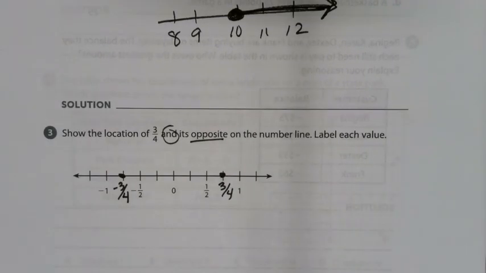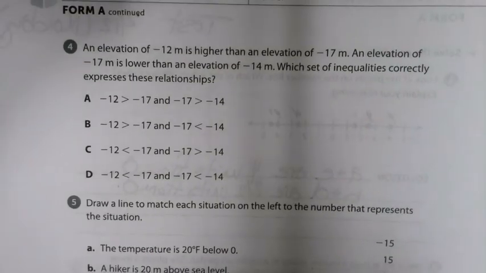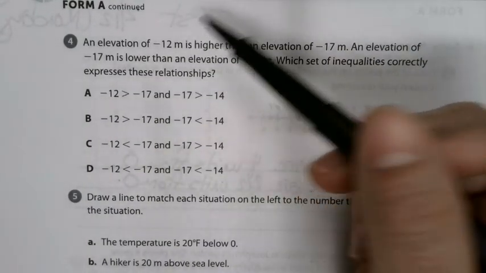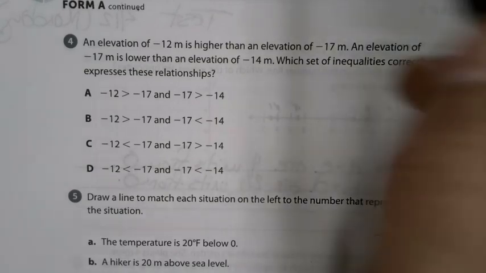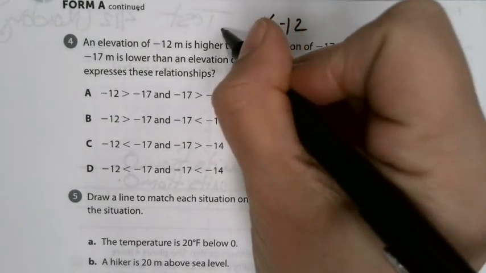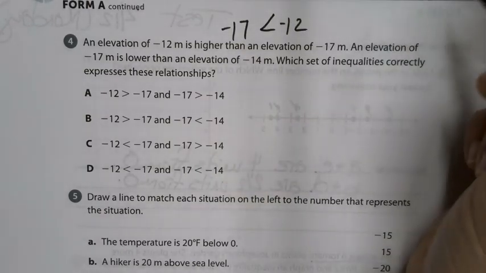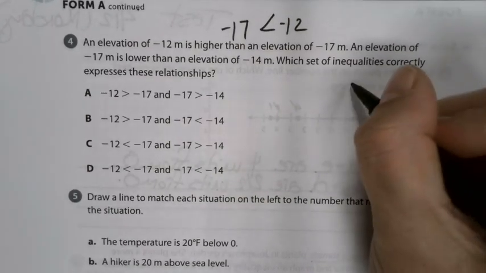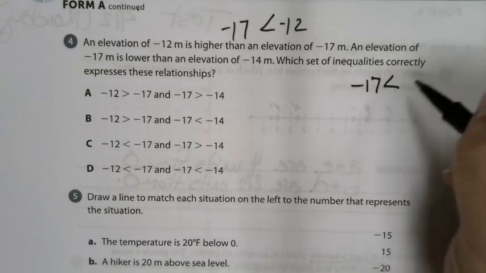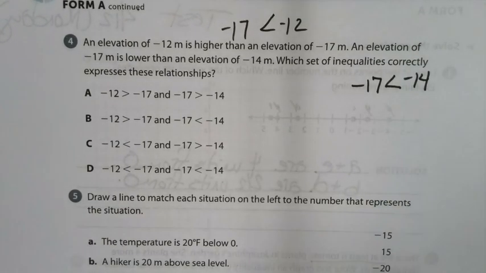All right. Number 4. An elevation of -12 m is higher than -17, and an elevation of -17 is lower than an elevation of -14.